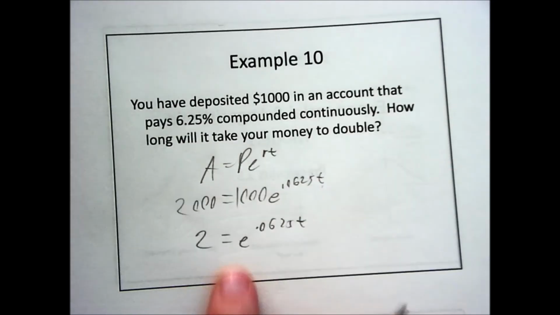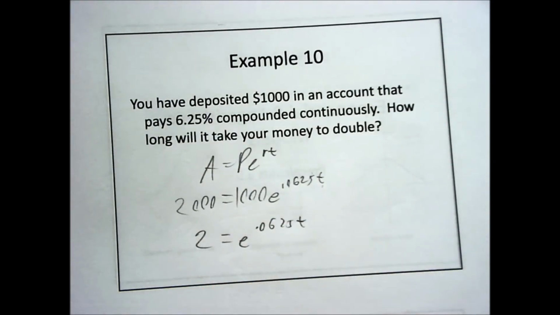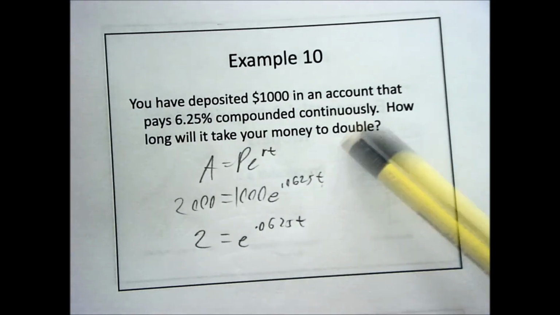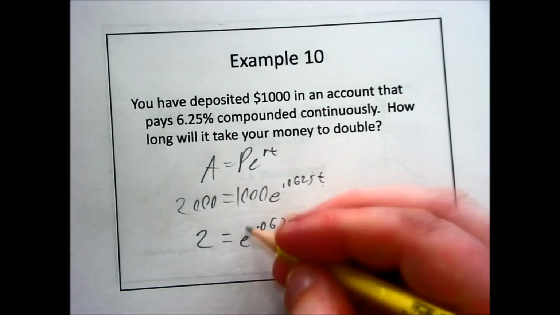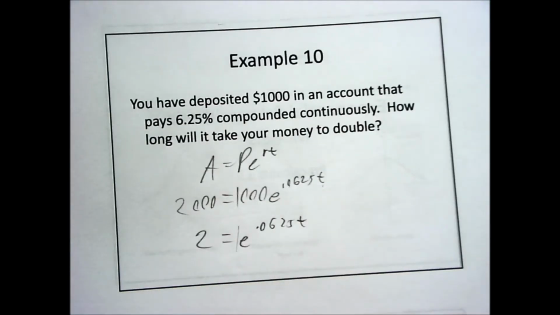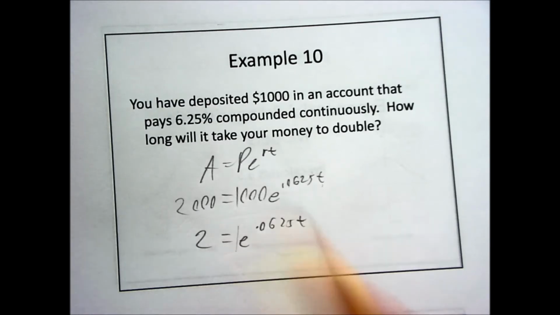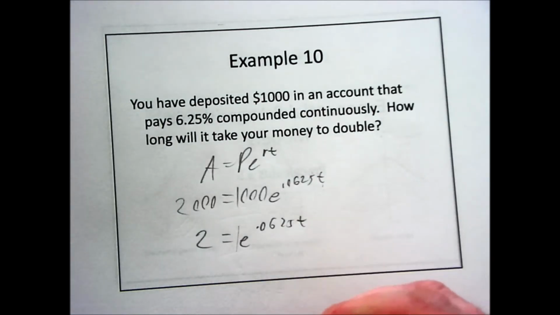Now, honestly, with this kind of problem, do I even need to know the $1,000? No, because it doesn't matter if you have $1,000 in there, $10,000, $40,000, whatever. You could also just have $1, because all you're looking for is the amount of time to double. So you can just put whatever your multiplier is over here. If it's triple, put a 3 there. If it's quadruple, put a 4, and so on. It doesn't matter what your initial value is. You don't need it.